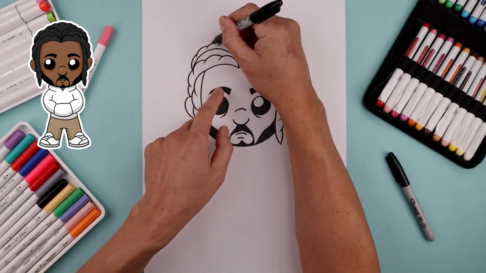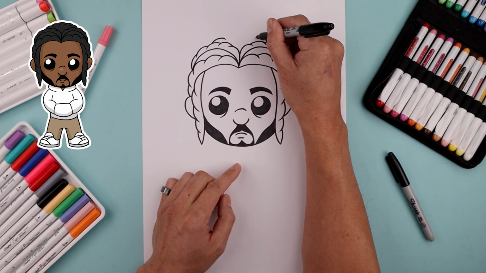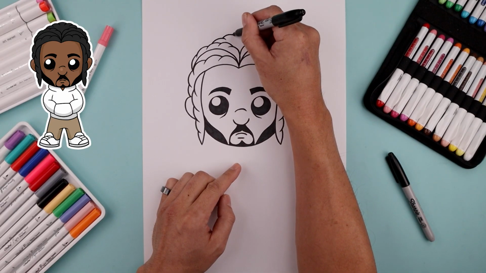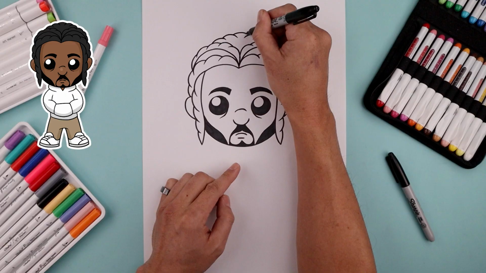Now let's close off the top of the head, starting on the left, then it's up and in. Mirror this over on the right side. Continue across towards the middle. Close it off with one more curve.